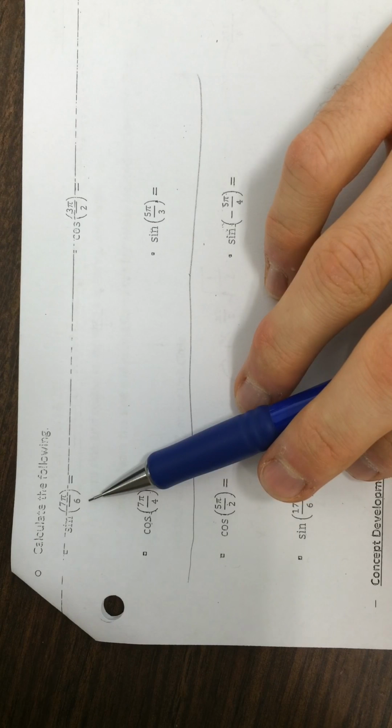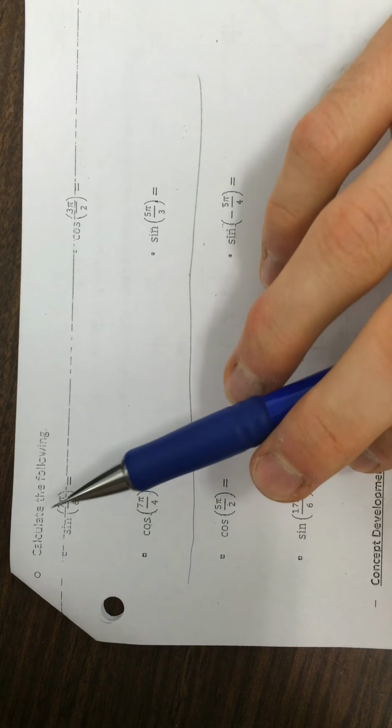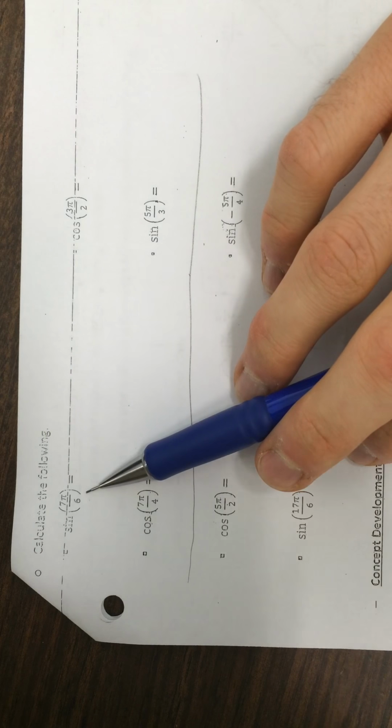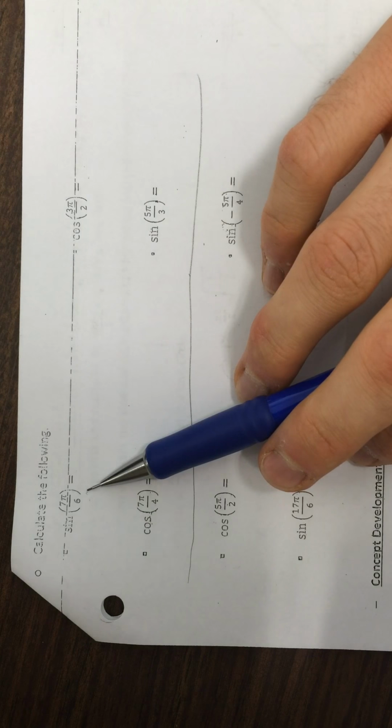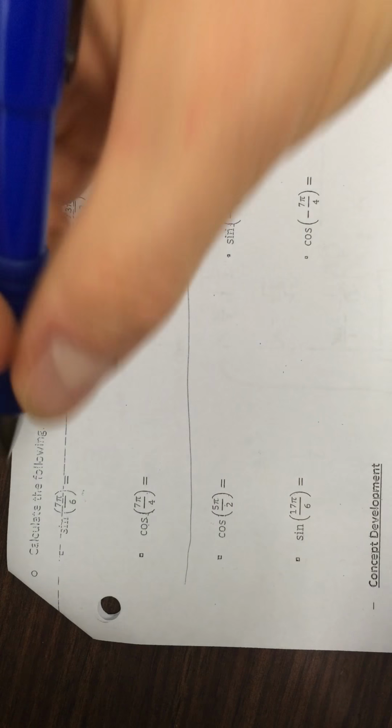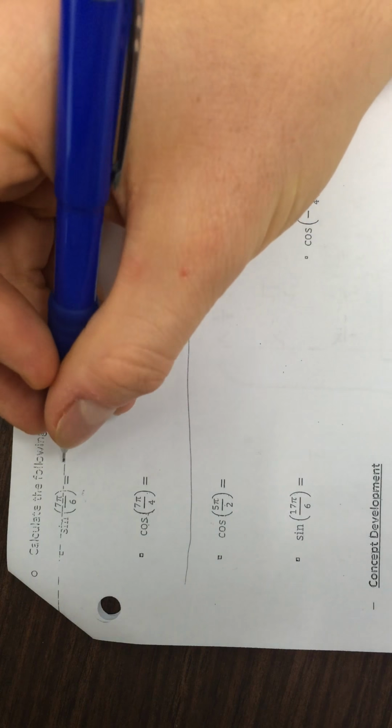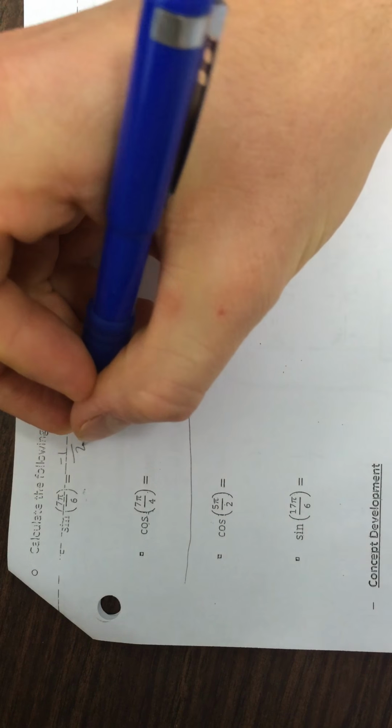And then we see that sine is always y. So if I'm looking at 7 pi over 6, hopefully you filled this out. Our x coordinate is negative square root of 3 over 2, and our y coordinate is negative 1/2. Sine is always y, so sine of 7 pi over 6 is negative 1/2.